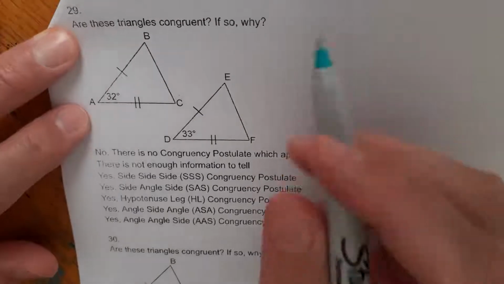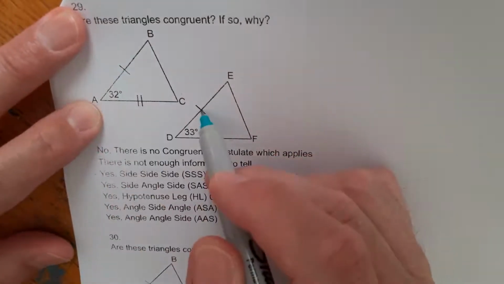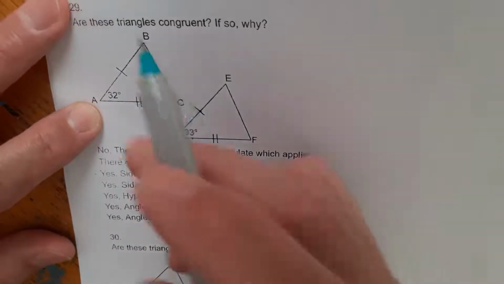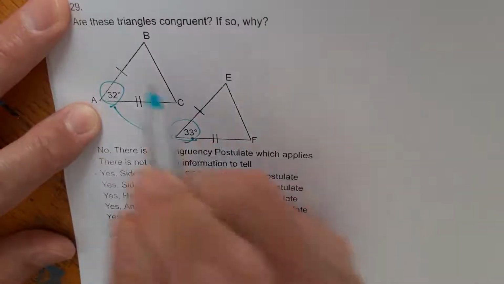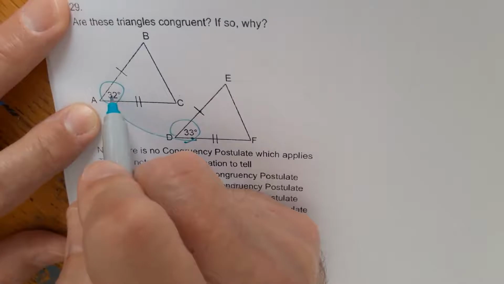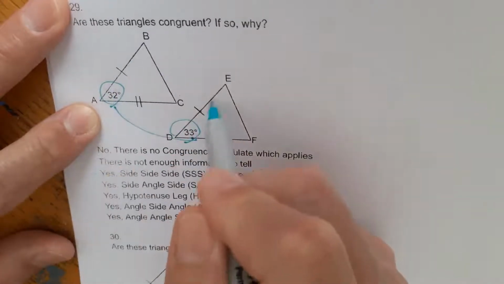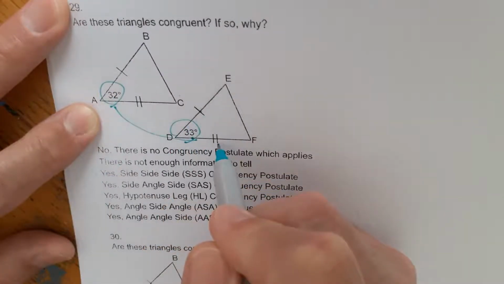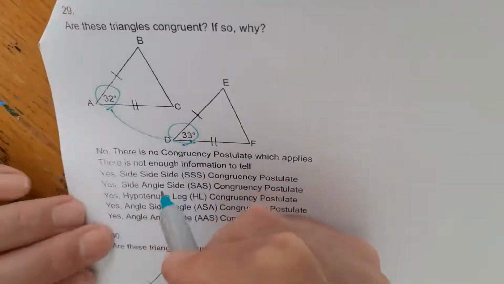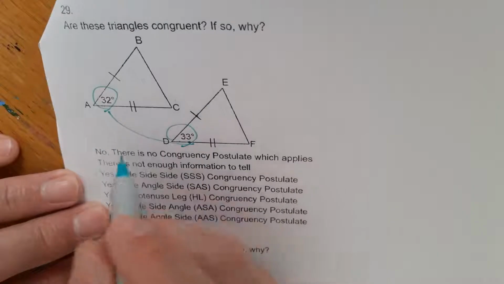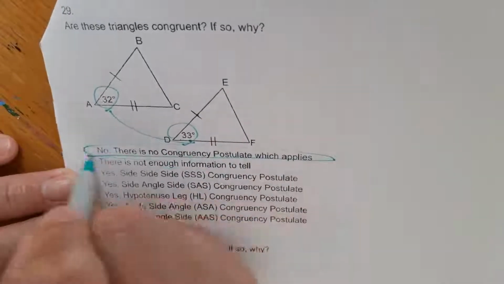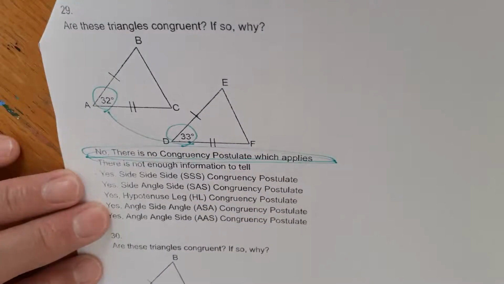Are these triangles congruent? So we have 1 tick mark and 1 tick mark. We have 32 and 33. These are different. And these two correspond. So if this were 33, this would be side, angle, side, corresponding to side, angle, side. It's not. They're different. Corresponding parts, angles, and sides have to match up and be equal, right? So no, there's no congruency postulate which applies.